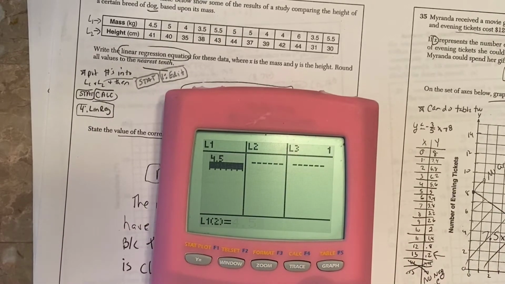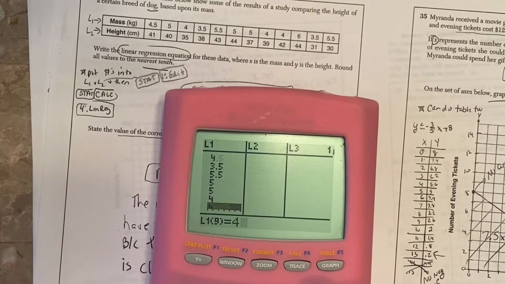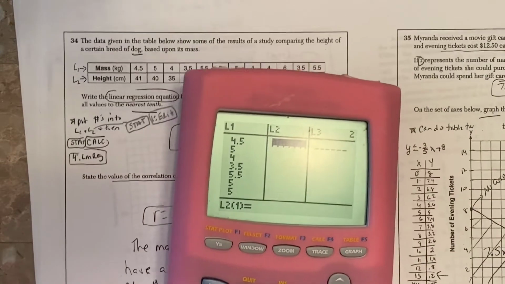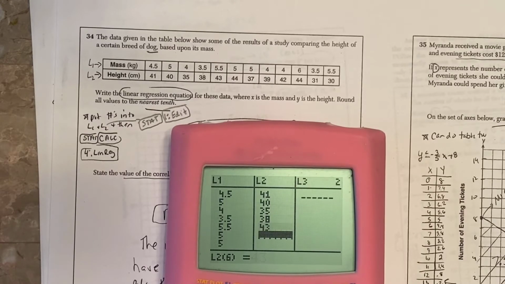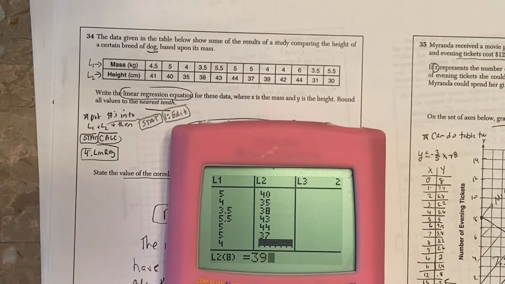So 4.5, 4, 3.5, 5.5, 6, 3.5, 5.5, and then my y's: 41, 40, 35, 38, 43, 44, 37, 39, 42, 44, 31, and 30.